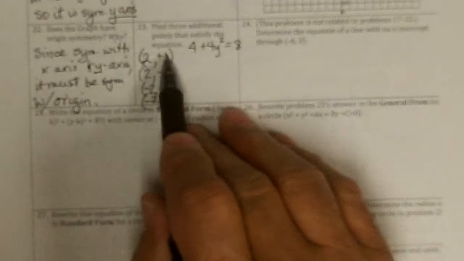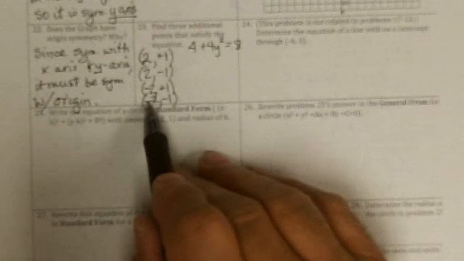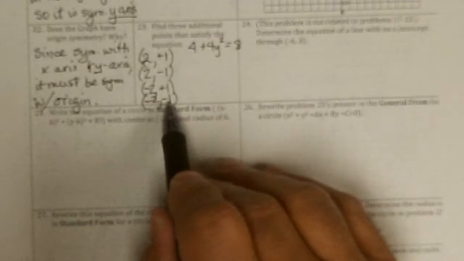or negative 1. Now, symmetry with the origin, if 2, 1 is on the graph, then if I change the 2 to a negative, the y should change. And that's also on the graph. So it's a point across. So if you look at the graph, if 2, 1 is on the graph, to be symmetric with the origin, over here at -2, -1 should also be on the graph.